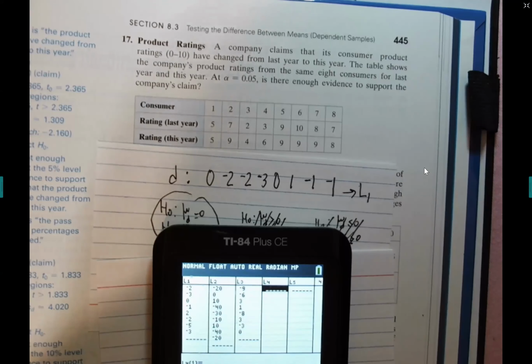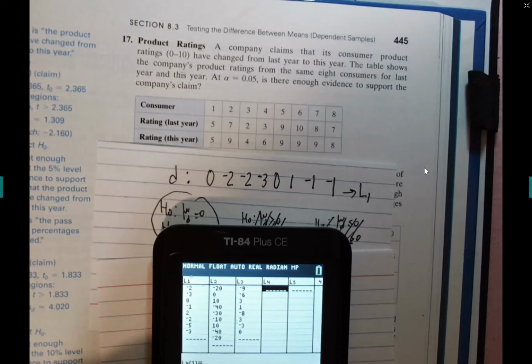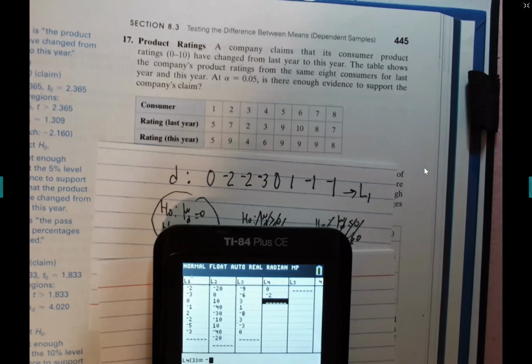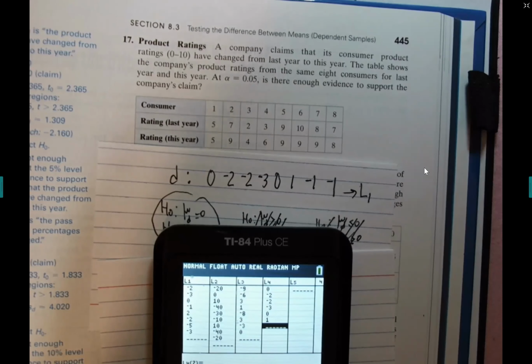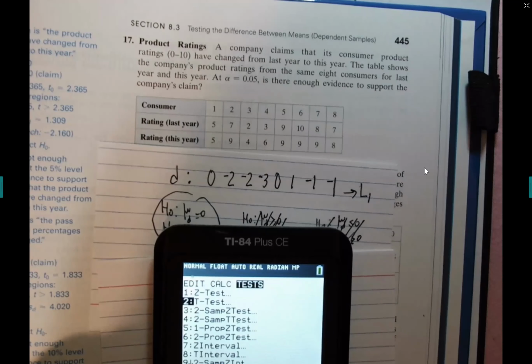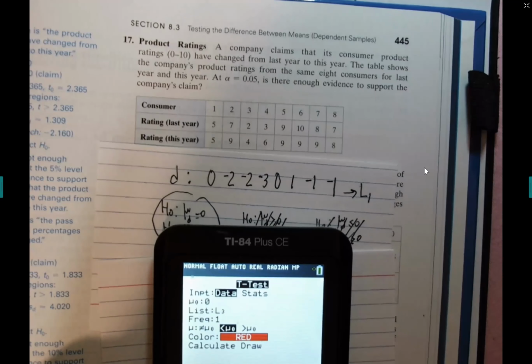Okay, I'll put it in L4. 0, -2, -2, -3, 0, 1, -1, -1. I mean, to me, it looks like the rating has changed. Let's see. Stat, tests, t-test, data, mu0. I'm going to have to put L4 here, guys. Not equal to 0. And then hit calculate.